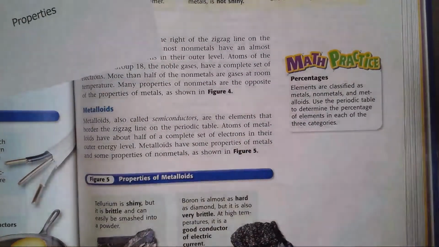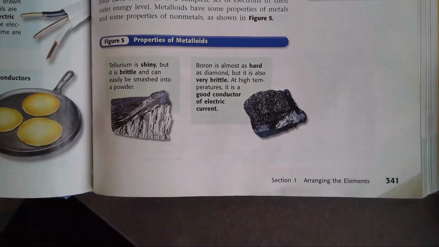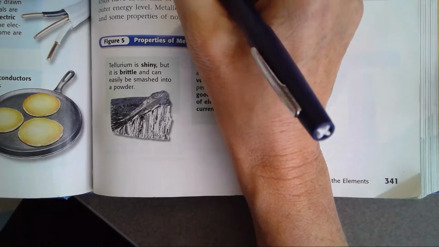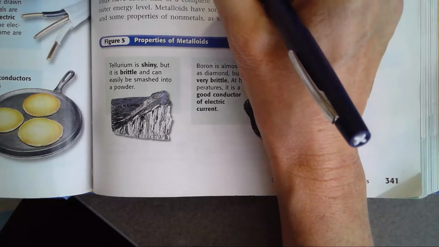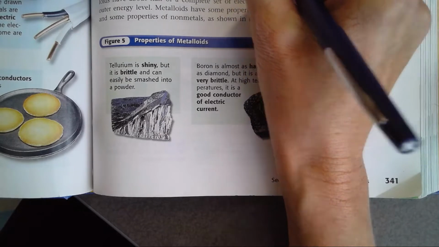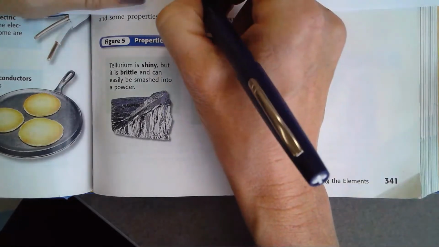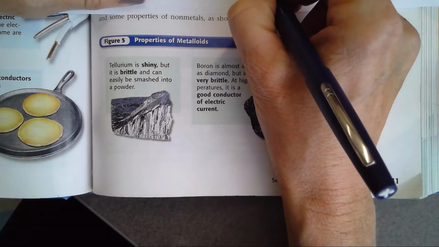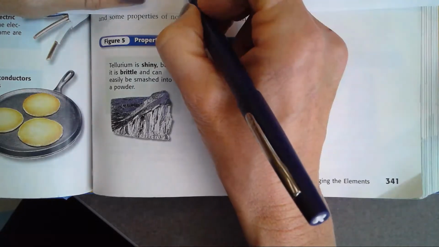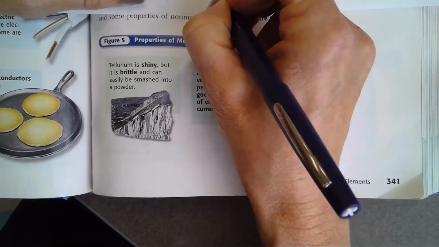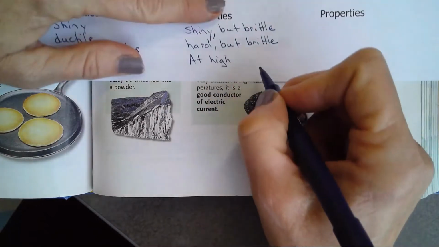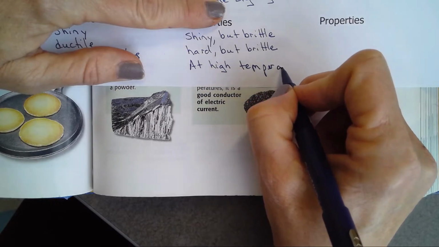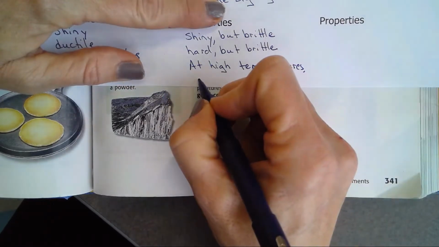Properties of metalloids on page 341. They can be shiny, but brittle. And they can also be hard, but also brittle. And then the last one, at high temperatures, they are good conductors.